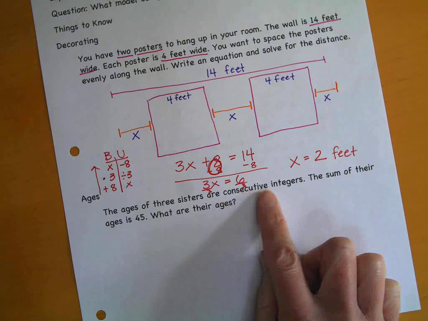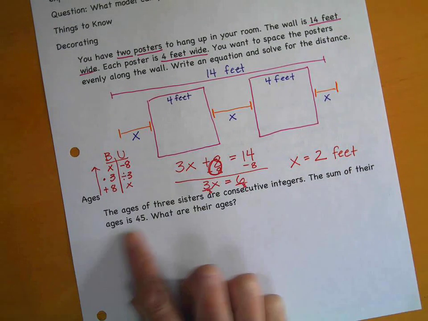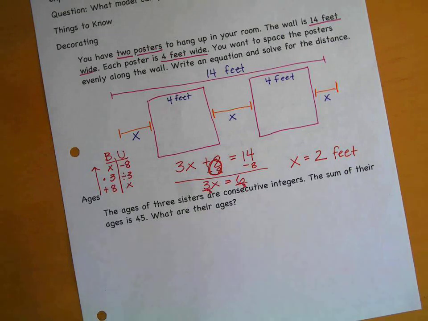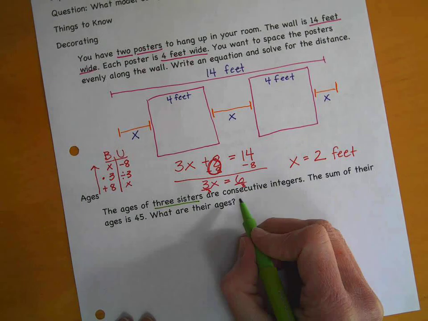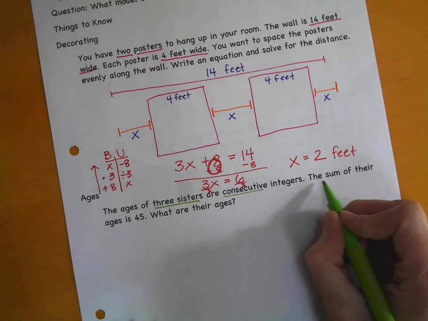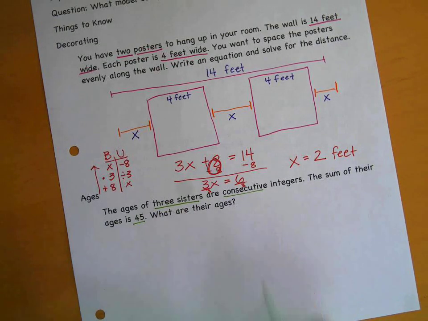The ages of 3 sisters are consecutive integers. The sum of their ages is 45. What are their ages? Okay, so now let's read it again for quantities. The ages of 3 sisters, so there are 3 of them, are consecutive integers. That means they're right after each other. The sum of their ages is 45.